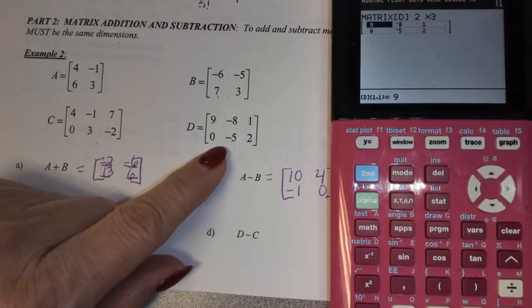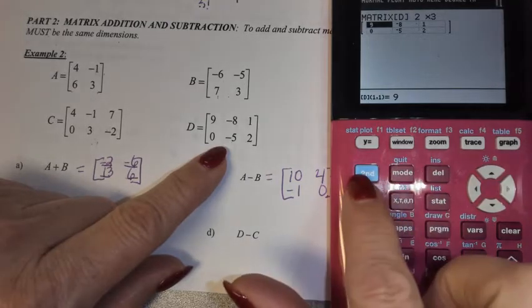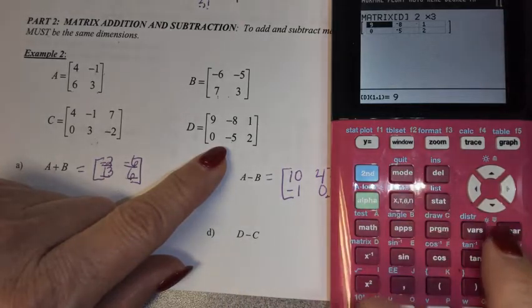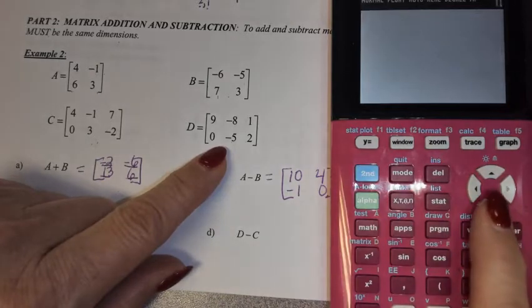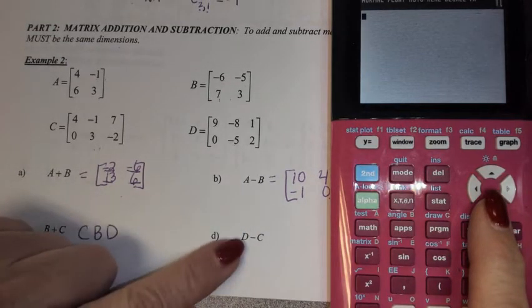Okay, and once we're finished, we now have to quit. You don't want to clear, you want to quit. So to quit, you have to do second and mode. So you want to do second mode to quit. Don't hit that clear button or else you're going to clear out your matrix.